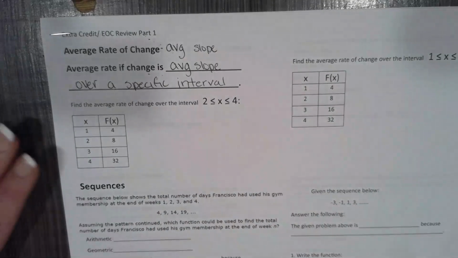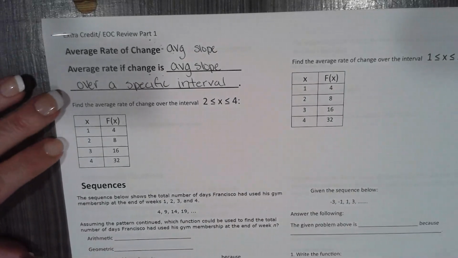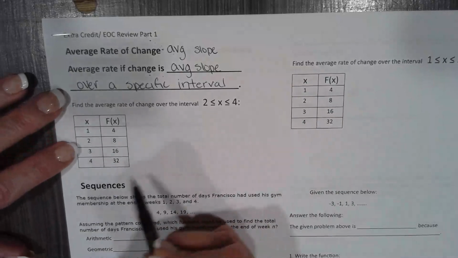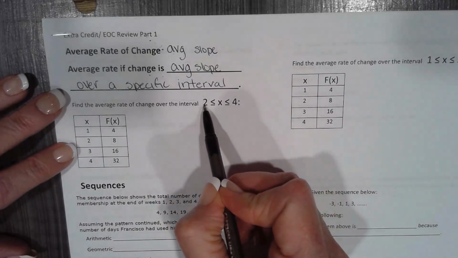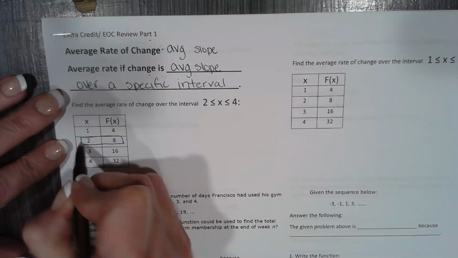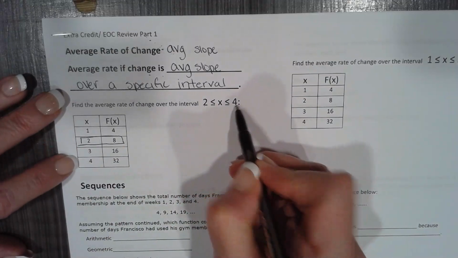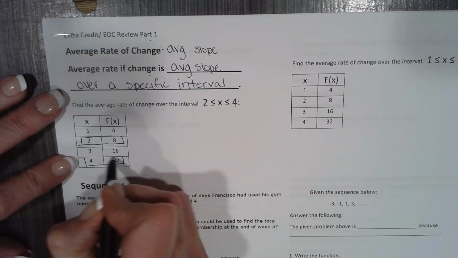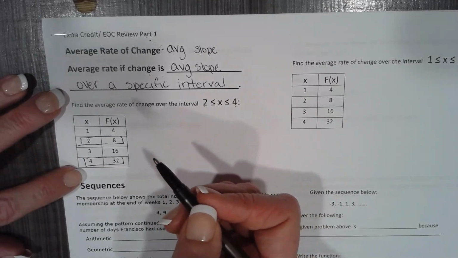So this is pretty easy here. They give us a table, so we want to use the ordered pair where x is 2, and we want to use the ordered pair where x is 4. Now we've got our ordered pairs.